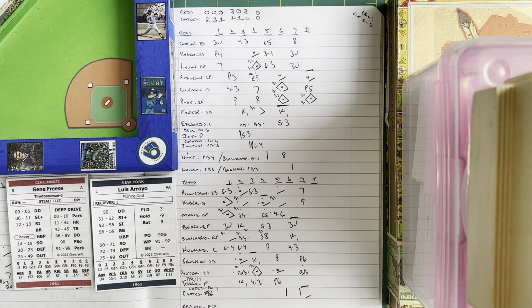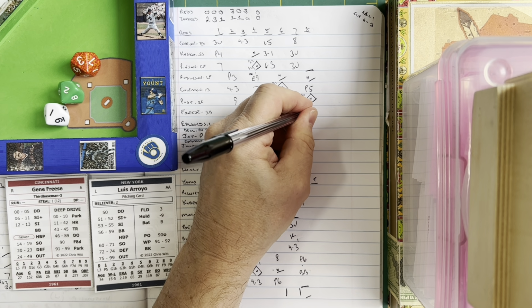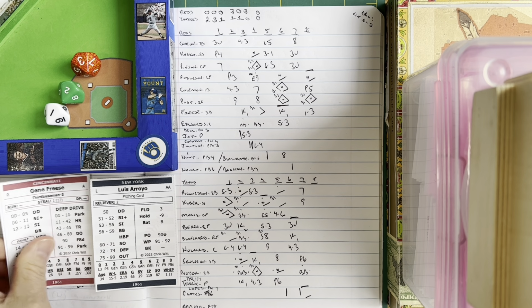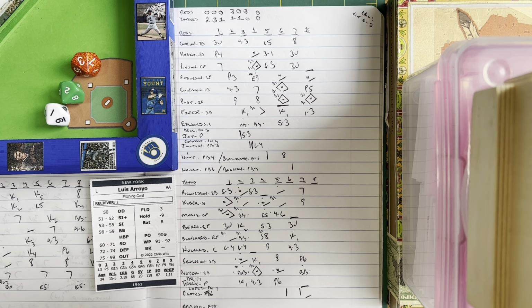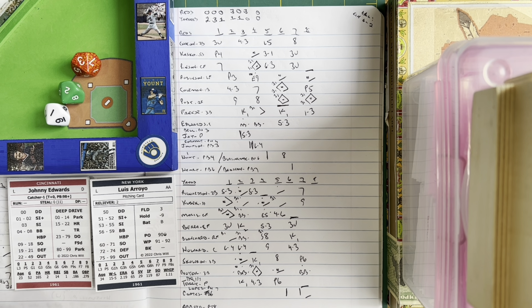Gene Freeze with 1 out in the 8th. The pitch from Arroyo. A comebacker to Louis. He gloves it and throws to Skowron for out number 1. Johnny Edwards. Brosnan would be next.